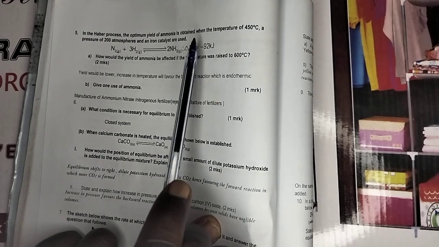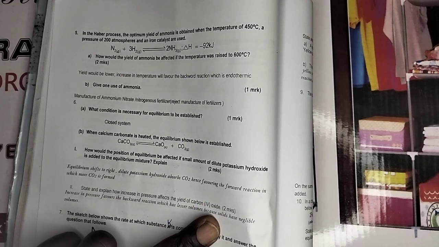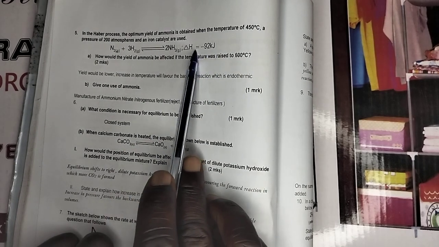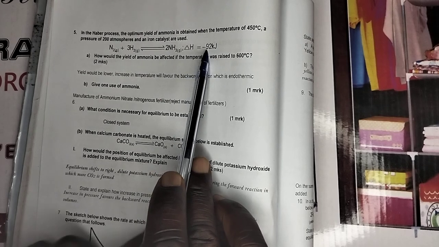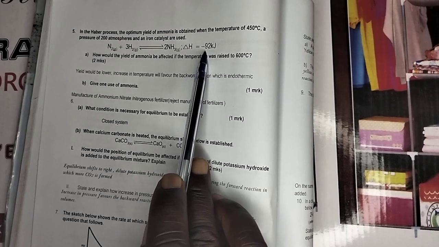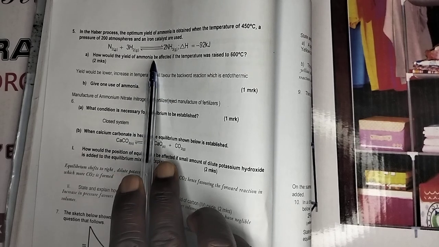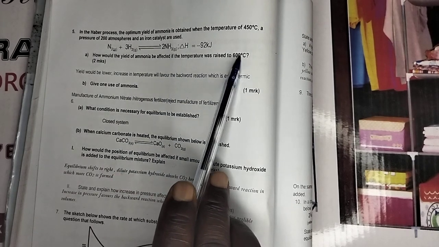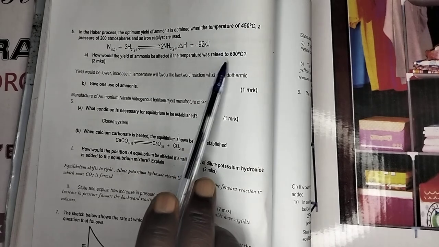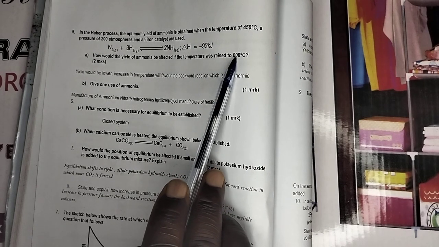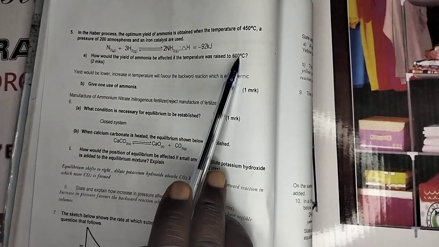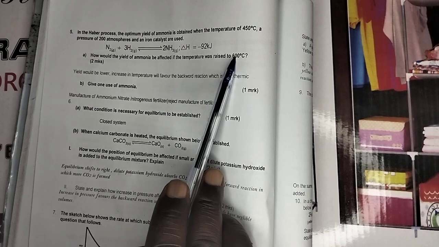So when you look at this one here is a negative, it means the forward reaction is an exothermic reaction. So how could the yield of ammonia be affected if the temperature was raised to 600? So it was from 450, the temperature was raised to 600. The effect of temperature on equilibrium.